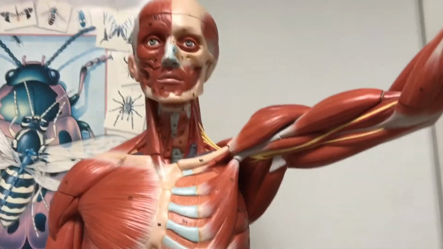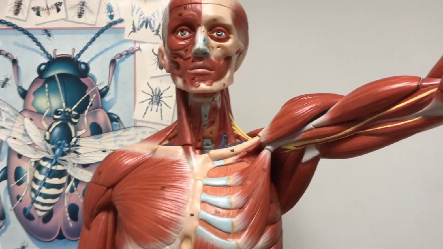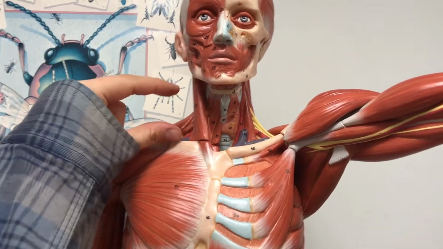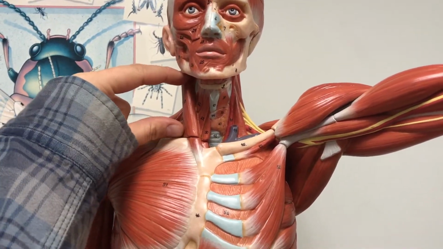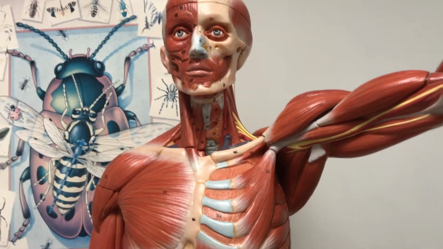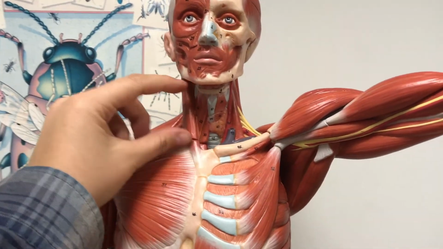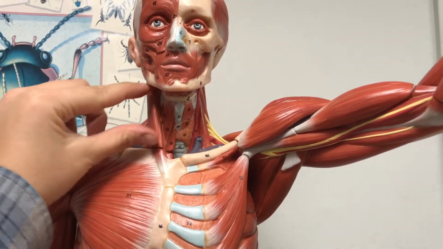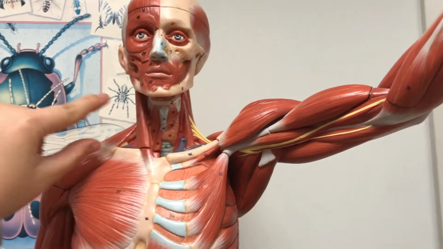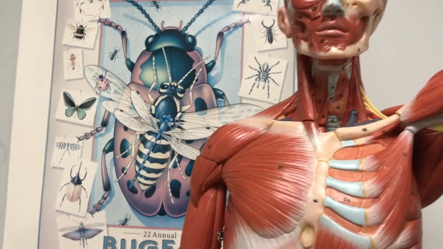Next, we have cervical. Don't think of cervix. Not everybody is female, so it's going to be on your neck. So that's going to be your cervical area, which is right in here. So it's going to be your neck. It's what holds your head together to your body.